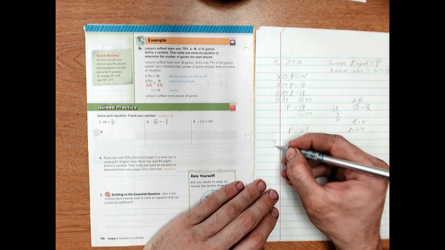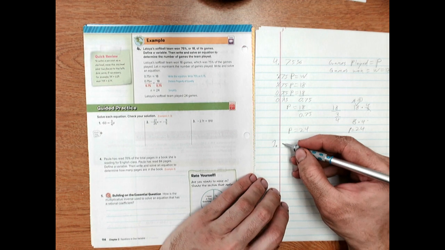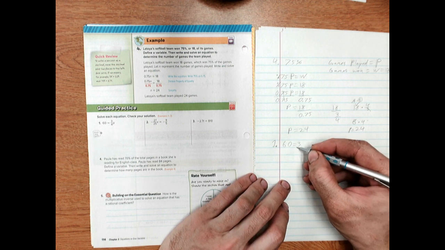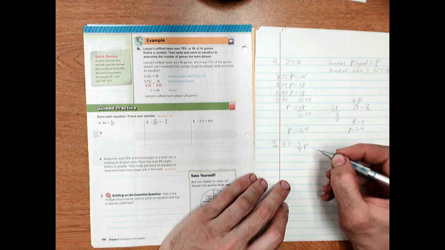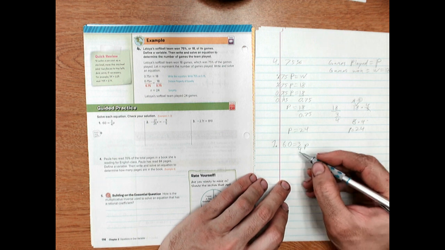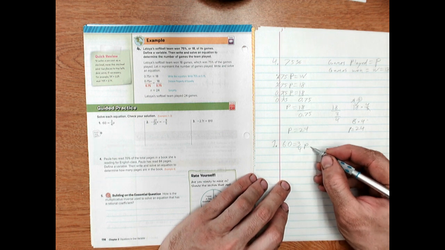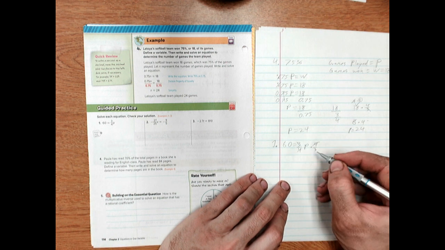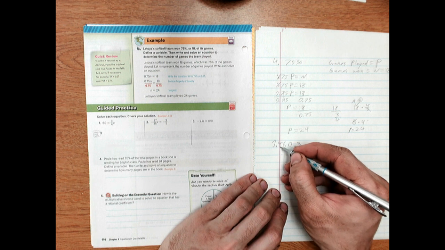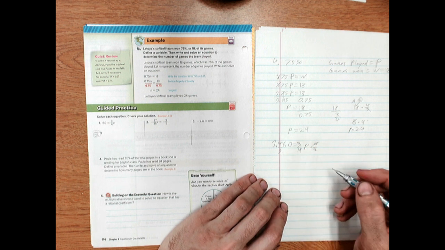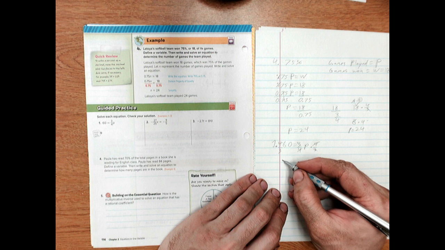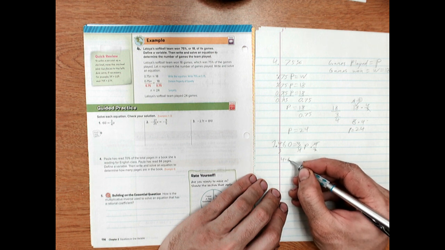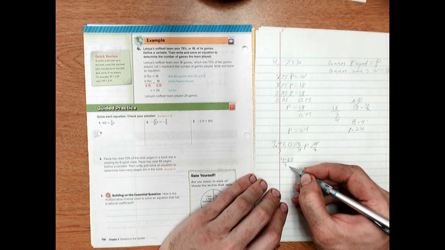Now, let's get into some equations. 60 equals 3/4 P. Now we're going to, of course, multiply both sides by 4/3. 4's cancel out, 3's cancel out. That gives us 4 times 60 divided by 3.